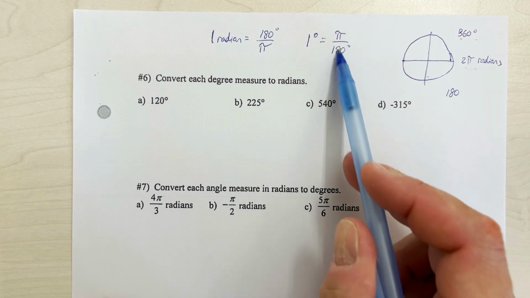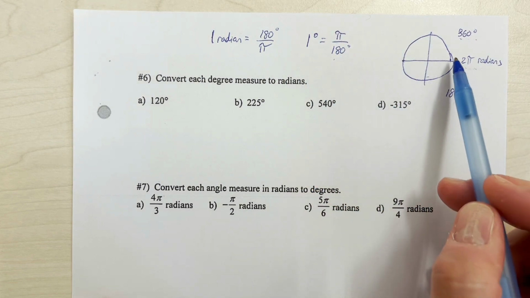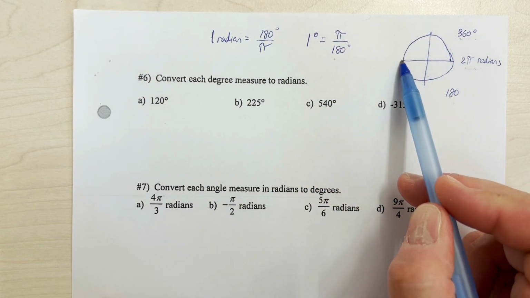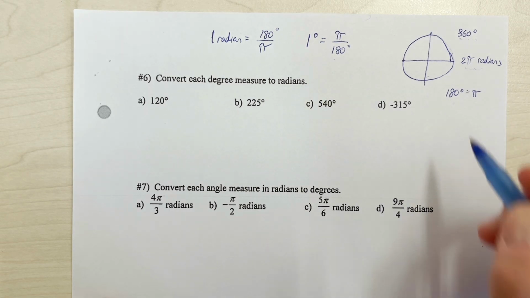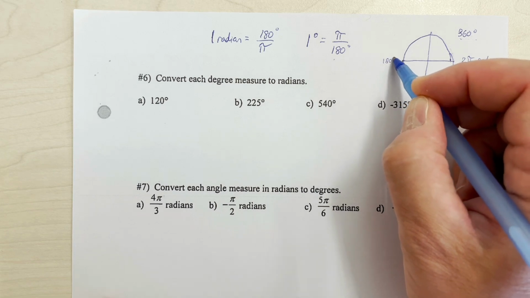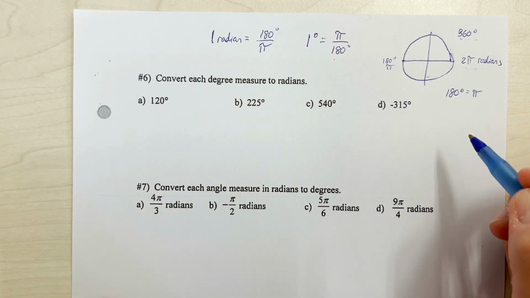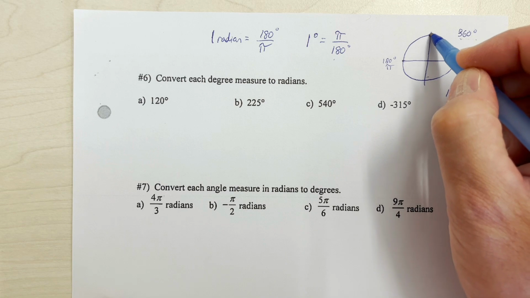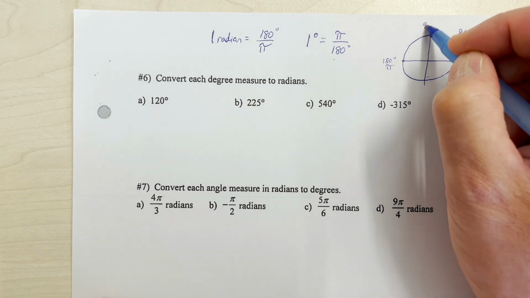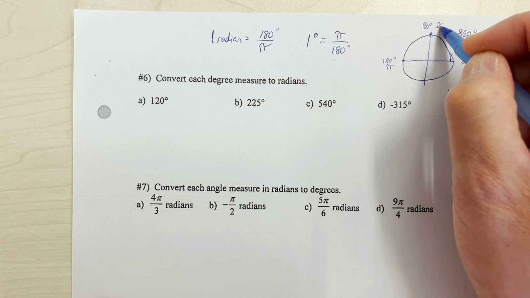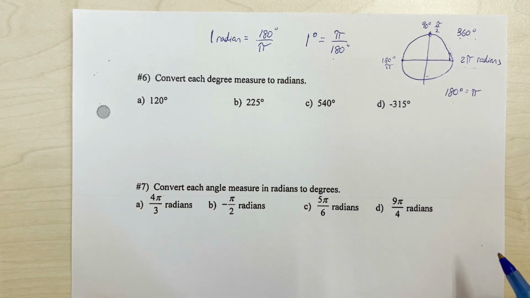Why am I getting 180 and pi related to each other? Well, if I go around 180 degrees, that is equal to pi radians. Okay, so here's 180 degrees, which is the same as pi. If I went 90 degrees, it would be half of pi. It would be 90 degrees is the same thing as pi over 2 radians.